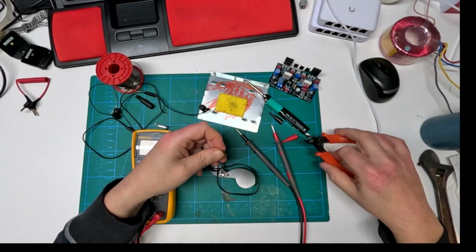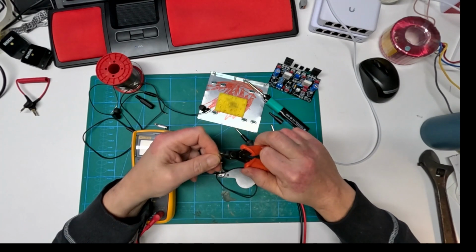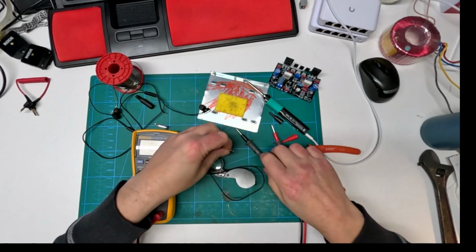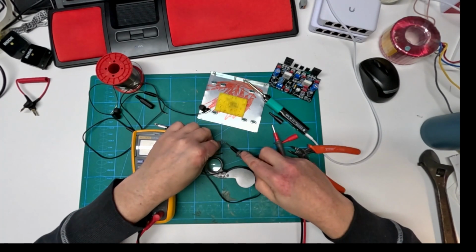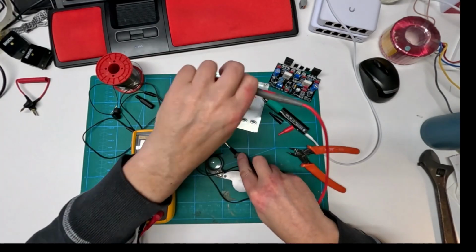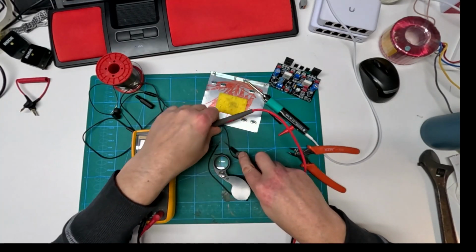dismantle this. This is very thin, it's like a hair. Like so. This was the white one. And this should be connected to what?